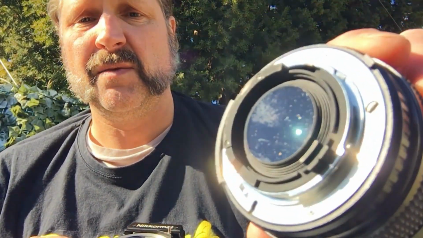But the adapter will change the flange distance. So a super important distance is the distance from this last element. Similar here to what you can see, the fingerprint, right where the sun shines.